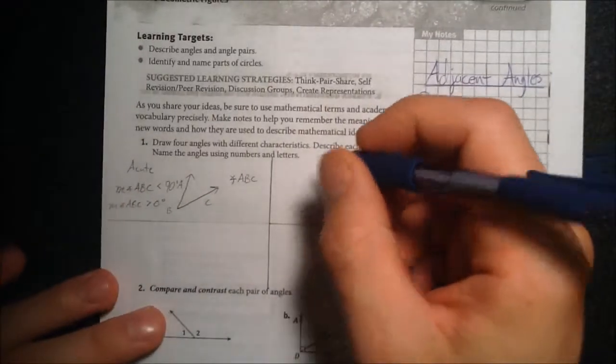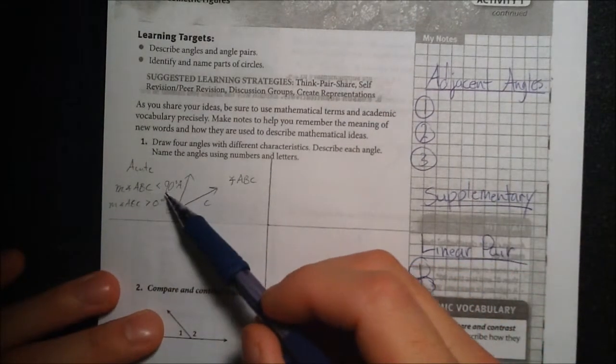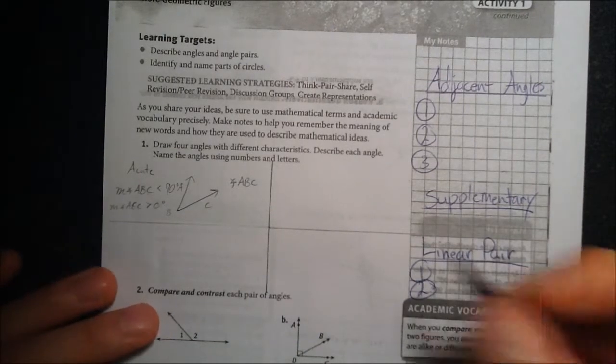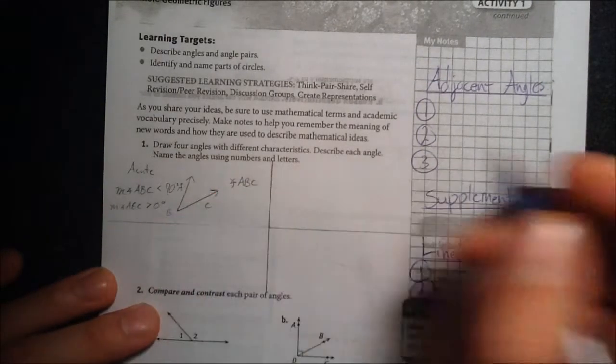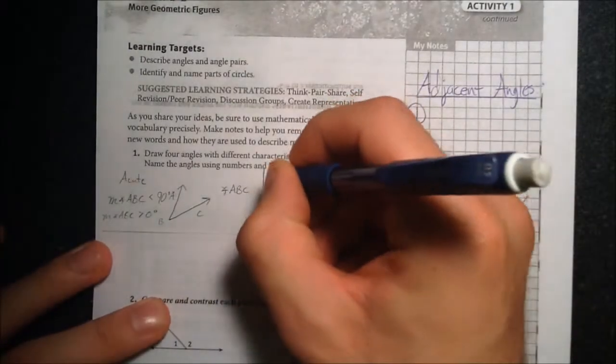This is the first angle that we're talking about, an acute angle. I just drew an example of it. We know that the measurement of that angle must be less than 90 degrees, and the measurement of that angle must be greater than 0 degrees. Don't forget your units. Okay, 90 what? 90 unicorns? What are we talking about here? Please don't forget to put your units.